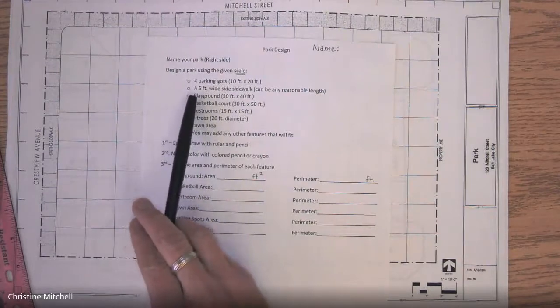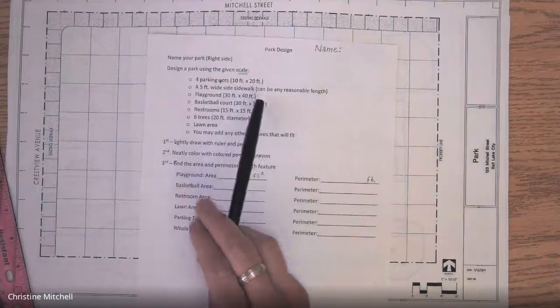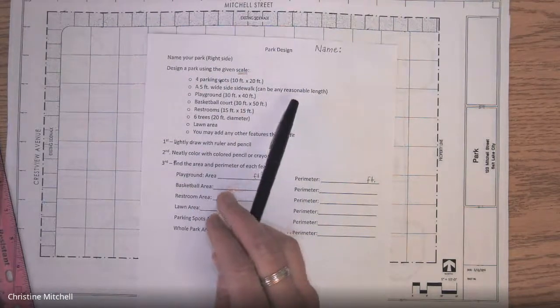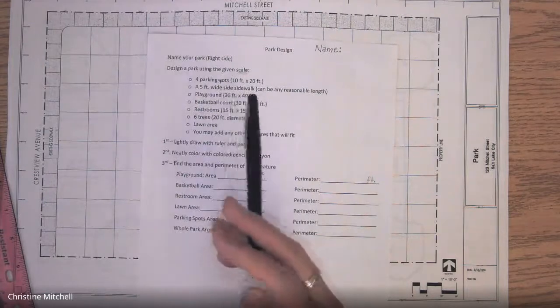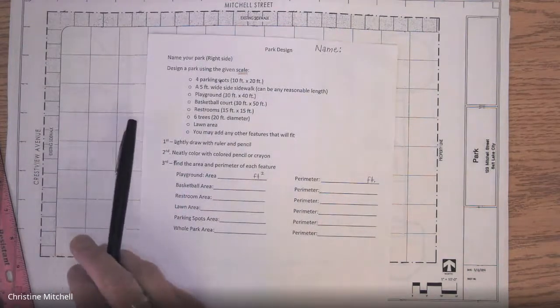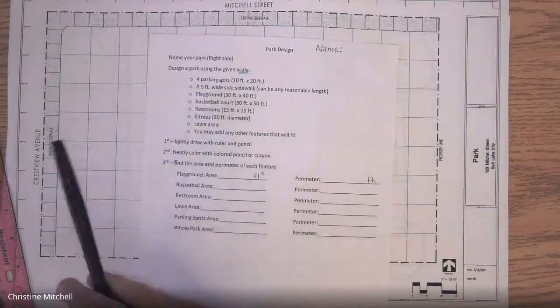The other thing you need to have is a 5-foot wide sidewalk, and it says it can be any reasonable length. When you go to a park, usually there are some paved pathways. That's what I mean by a sidewalk through the park. It needs to be 5 feet wide. It doesn't have to be straight, but it needs to consistently stay 5 feet wide.